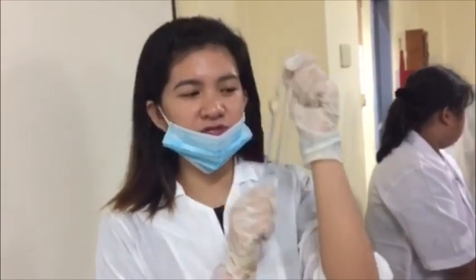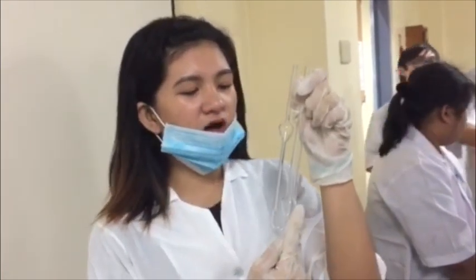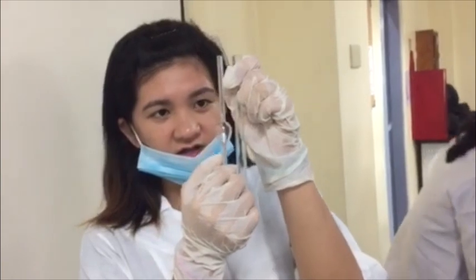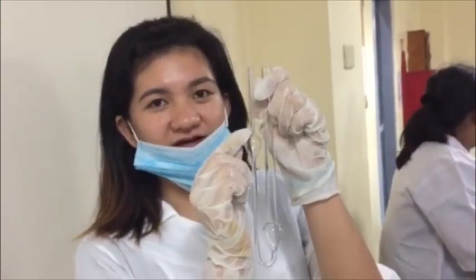Hi, so this is a viscometer. So I'm going to show you the parts of a viscometer. This is a reservoir, capillary arm, lower mark, this one, and the upper mark.